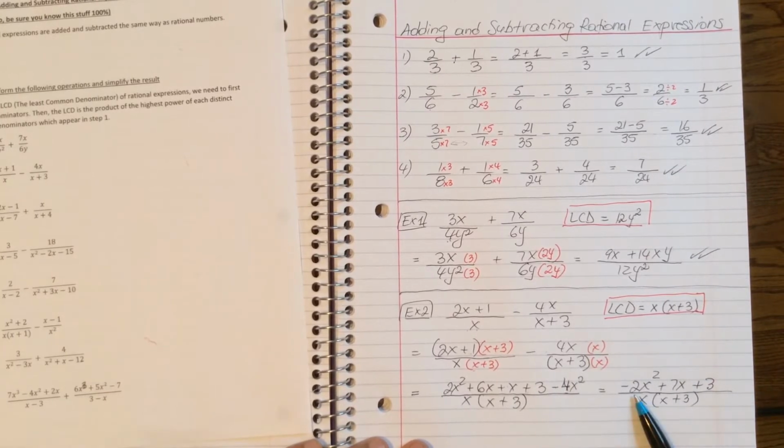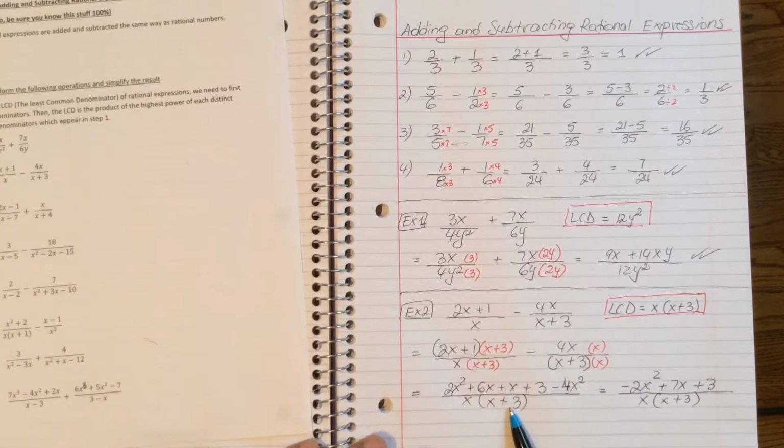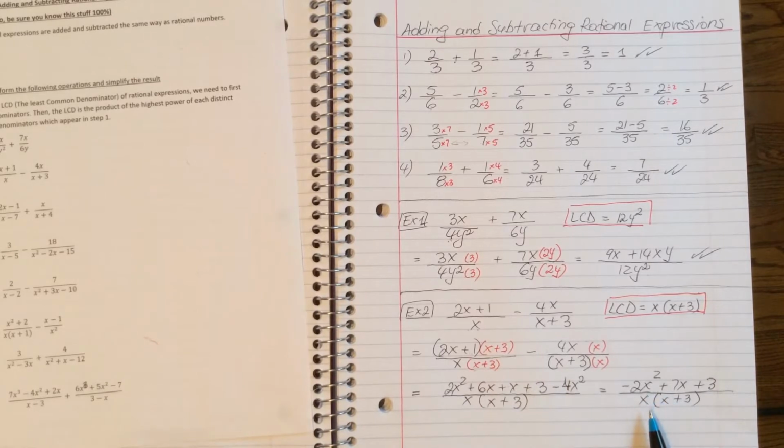Now, can I factor this? This is the result that comes from subtraction, and let's check if we can simplify.